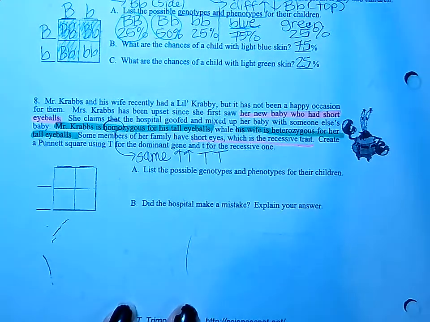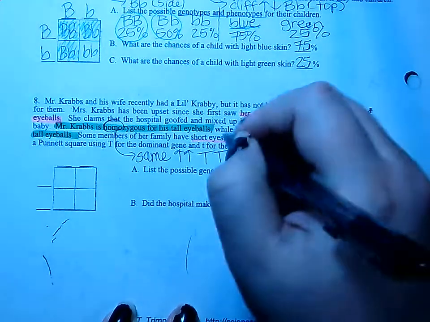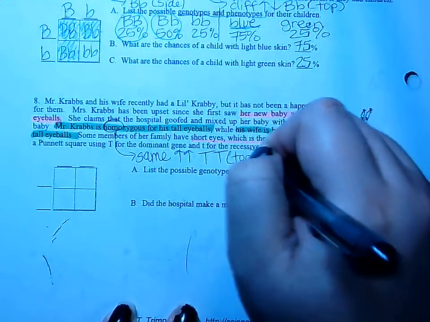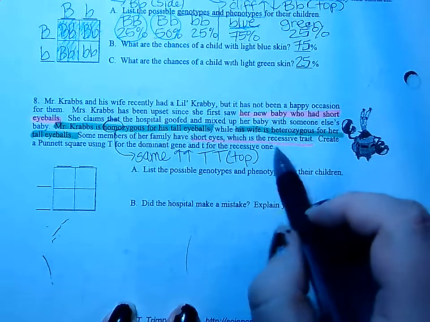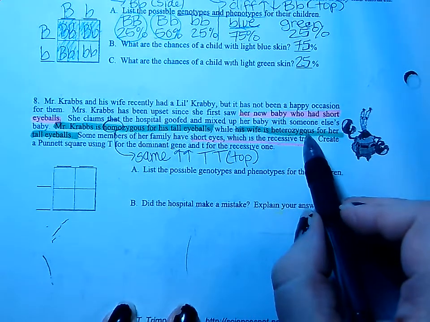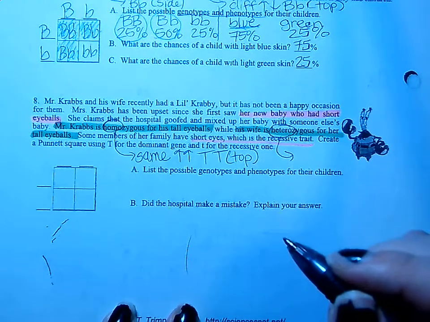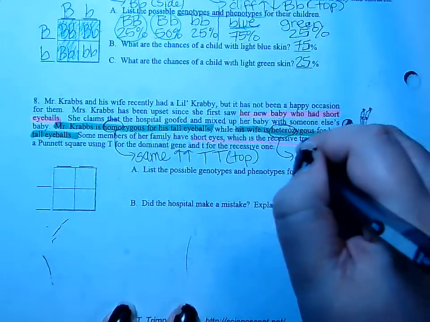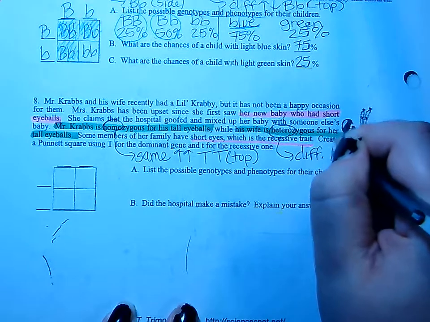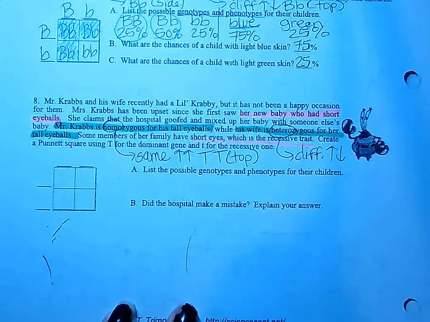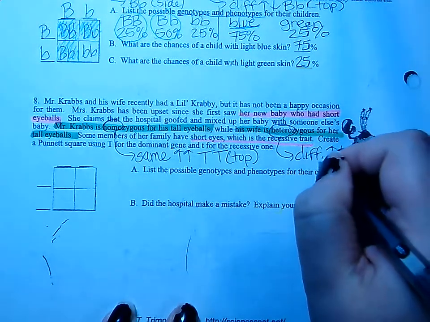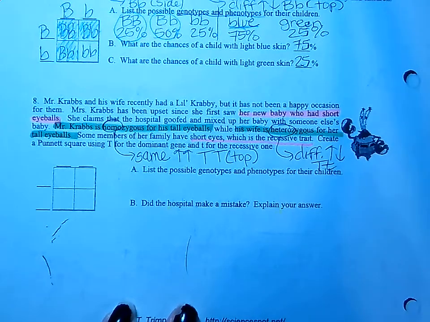So his is going to be 2 capital T's, and that will go on top. His wife is heterozygous. Hetero means different. So that means big, little. So capital T, lowercase t, and that will go on the side.